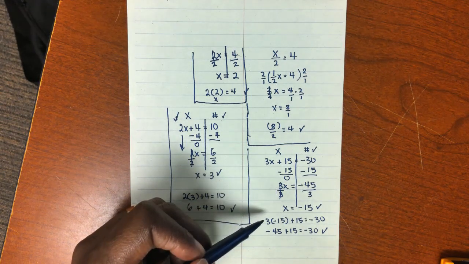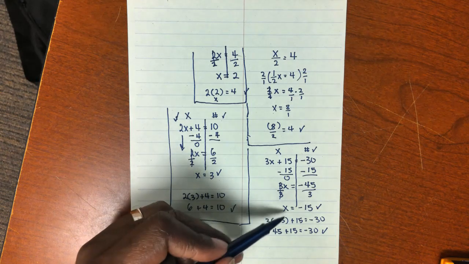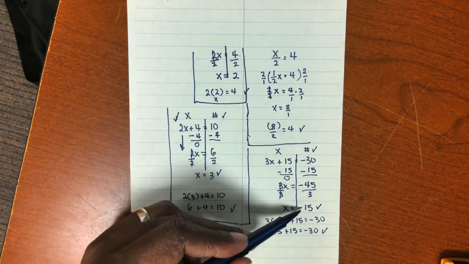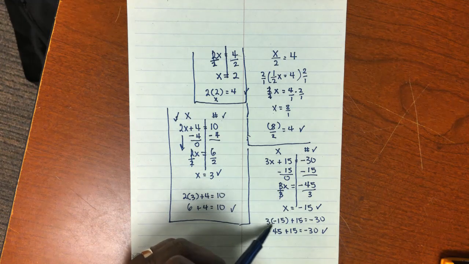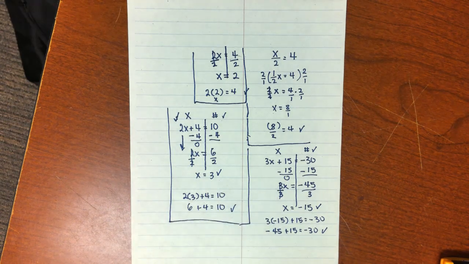And I'll go into more of that in the next video. But once we've done that, we isolate our variable, and once we've isolated it, got it by itself, we can see if it's true by putting that solution back into the original equation. And if both sides are equal, then we have done it correctly.